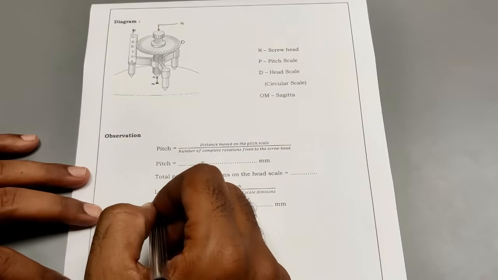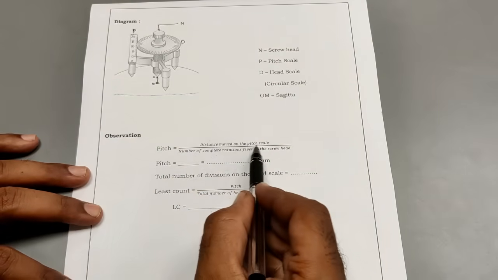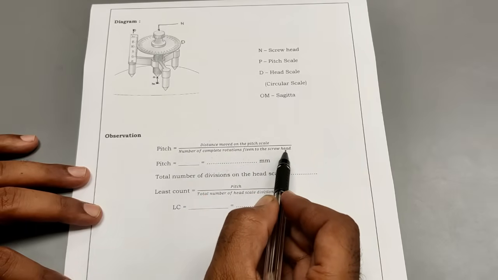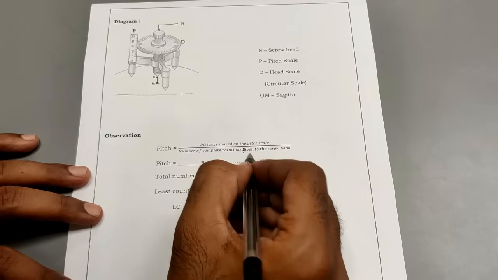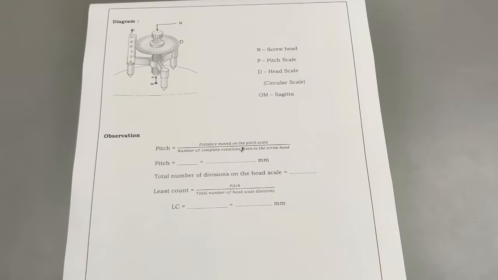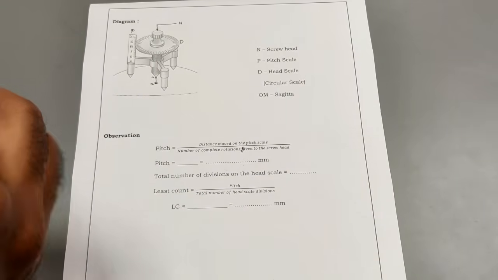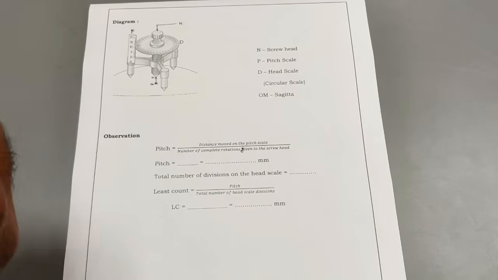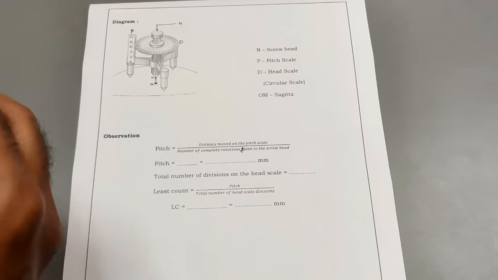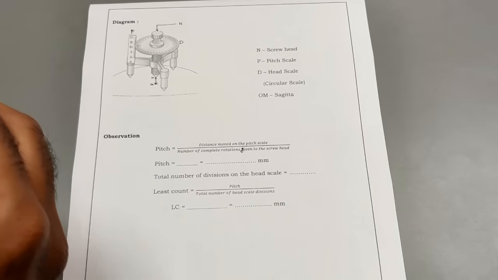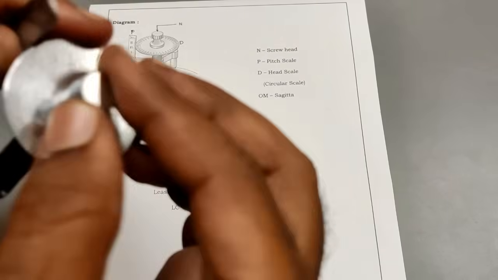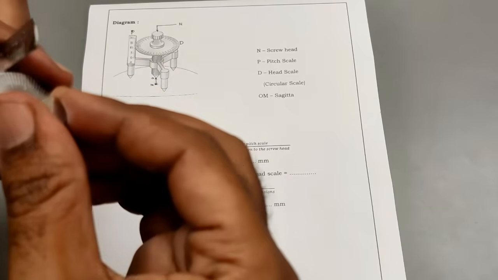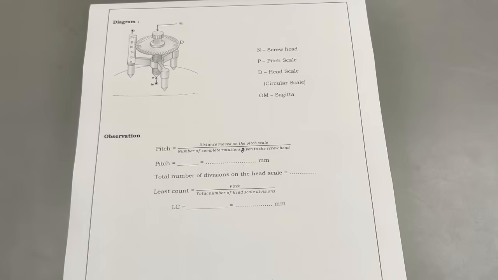First we'll calculate pitch. What is the formula for pitch? Distance moved on the pitch scale divided by the number of complete rotations given to the screw head. We have to calculate the total number of rotations we have given to the screw head. See, what I recommend first is that you should keep both zeros of the pitch scale as well as the head scale. I will show you that here now. Right now I'm just adjusting. So look, we have to keep the pitch scale and head scale on the 0th division. Okay, let me show you.